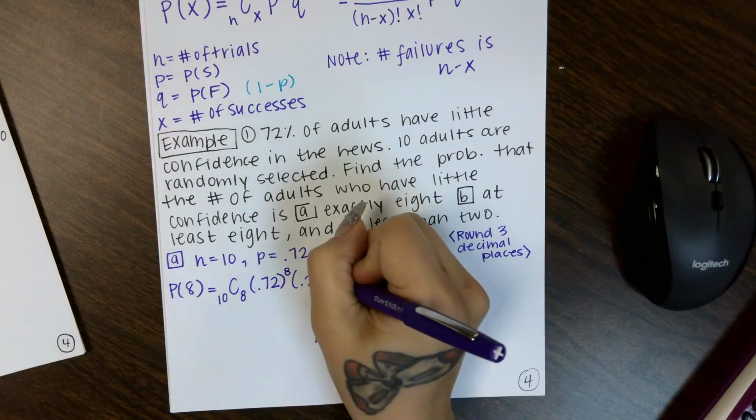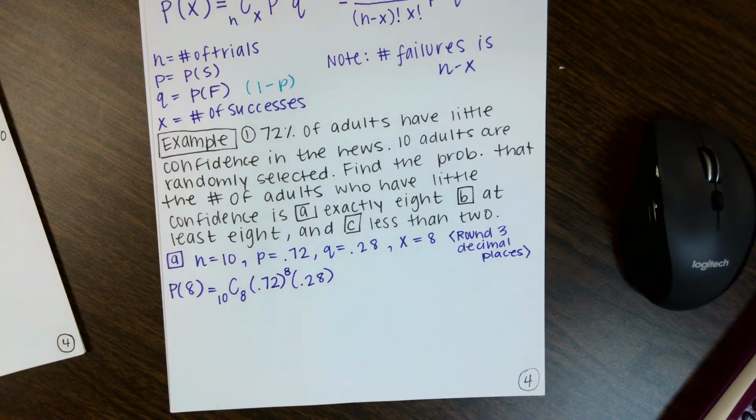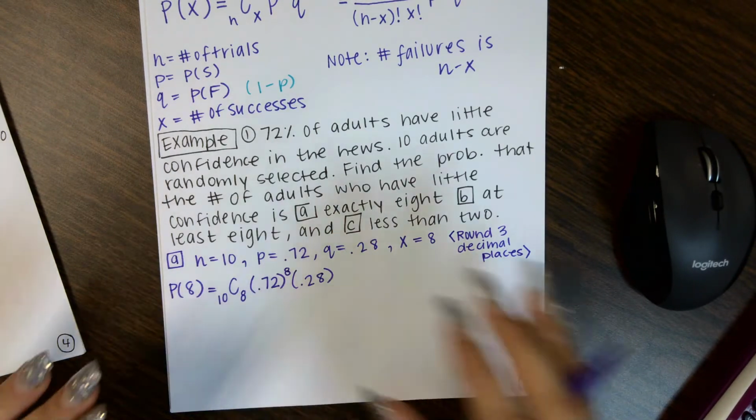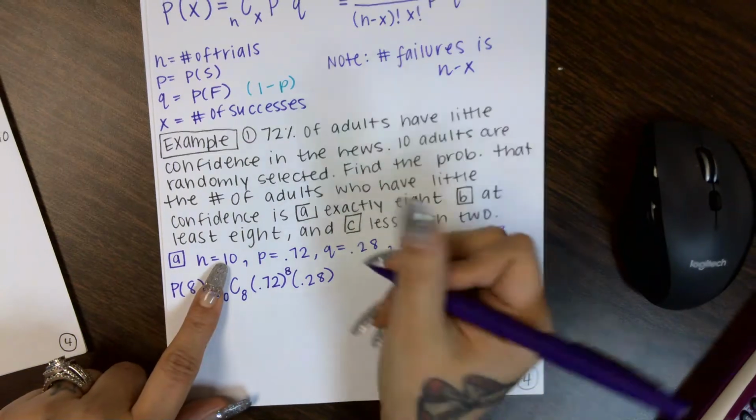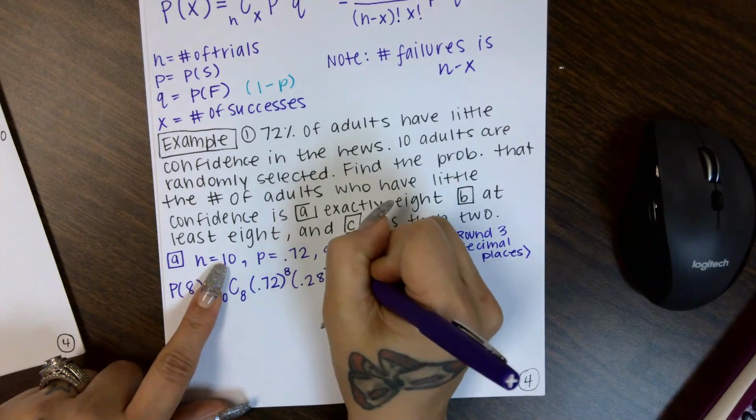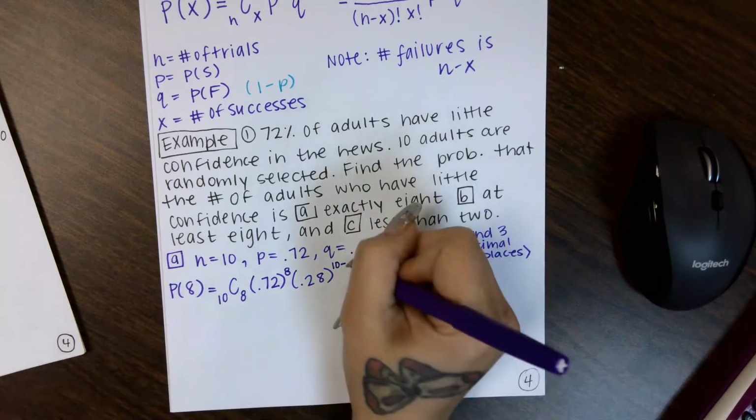And now I raise Q to N minus X. N, and I'm just going to write it all here, but you'll notice in a minute, we're going to stop writing the N and then the minus and the X. It's usually fairly simple, and you could do 10 minus 8 or 10 minus 2 or 12 minus 3, okay? But N is 10. And we subtract our X, which is 8.